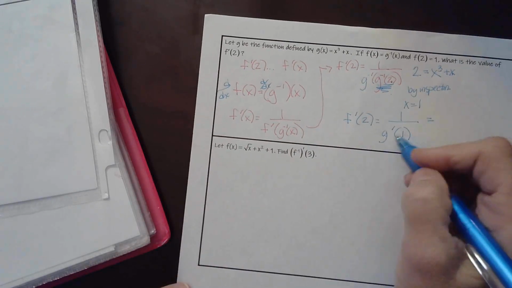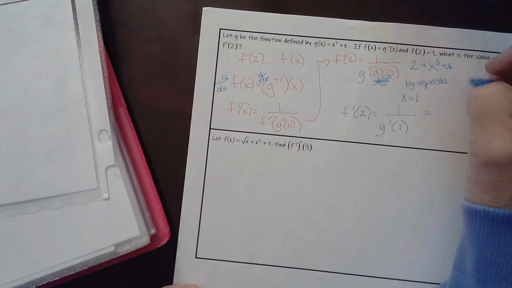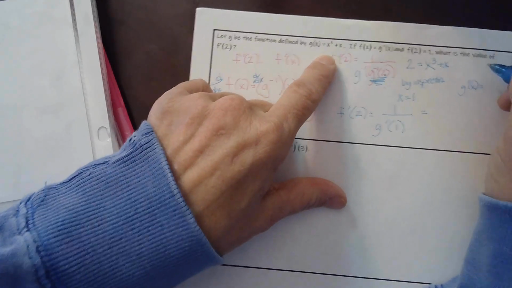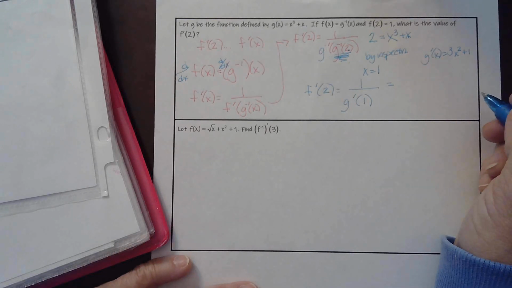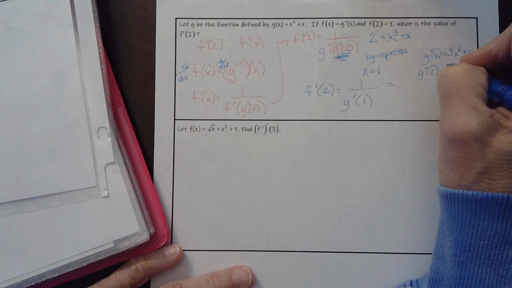Okay, so now this is probably looking a little better. Sorry about that. So g prime of x is equal to 3x squared plus 1. I will now substitute 1 in for x into the g prime function.